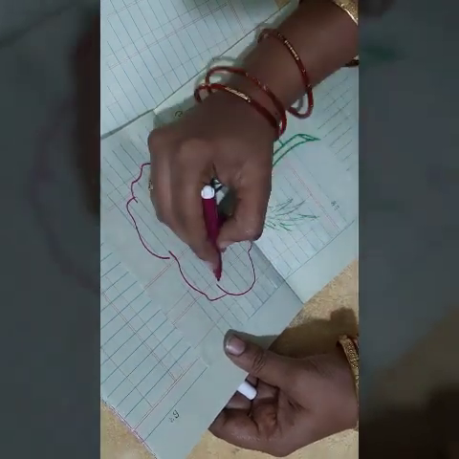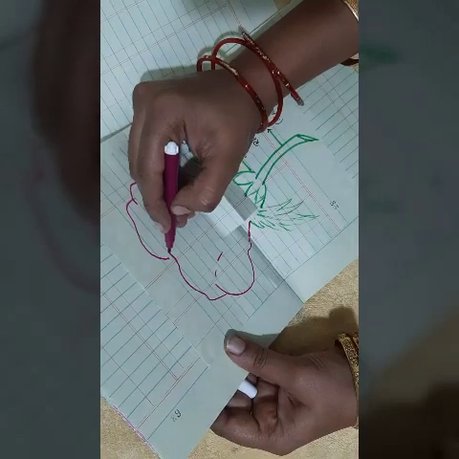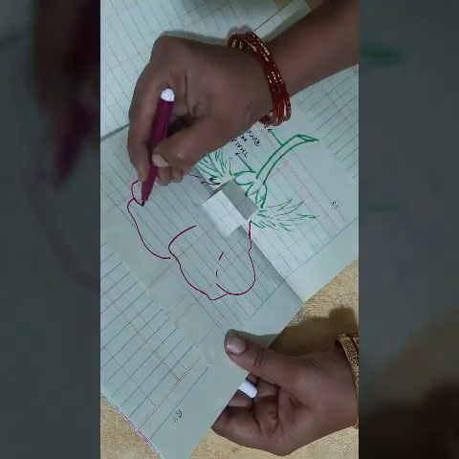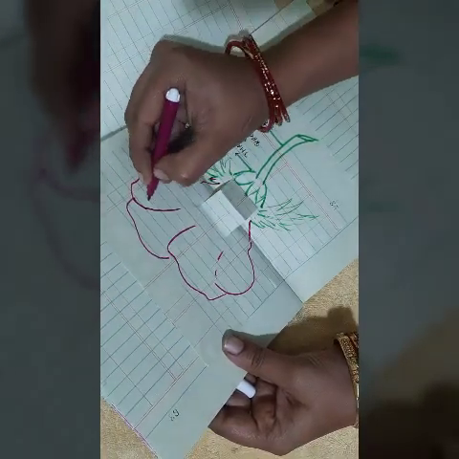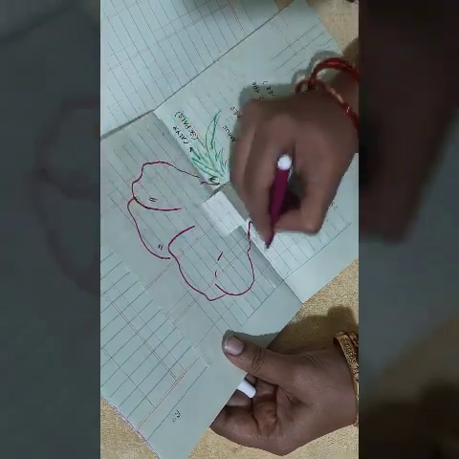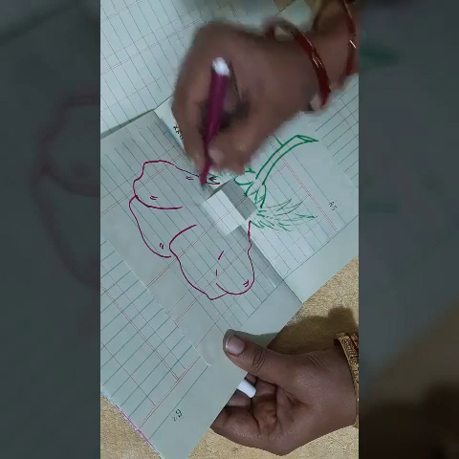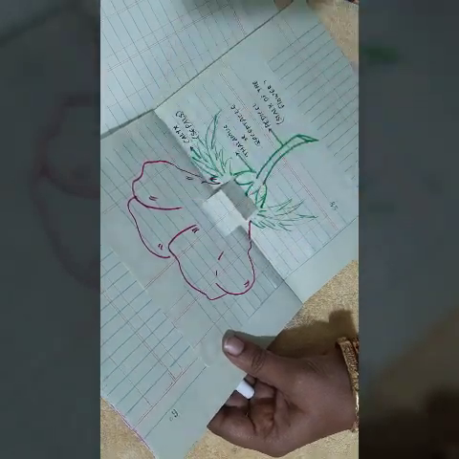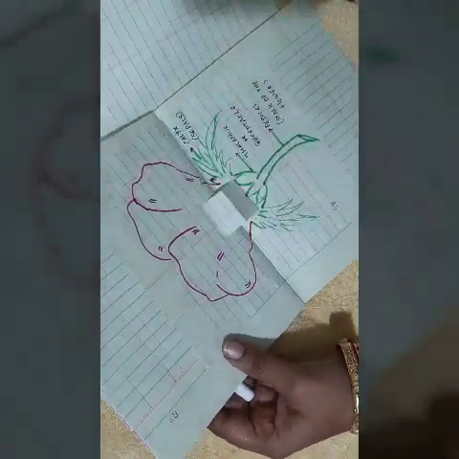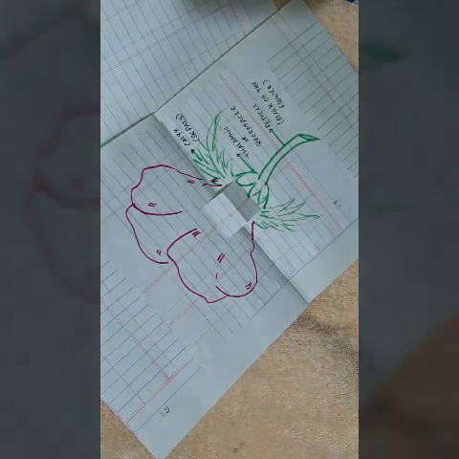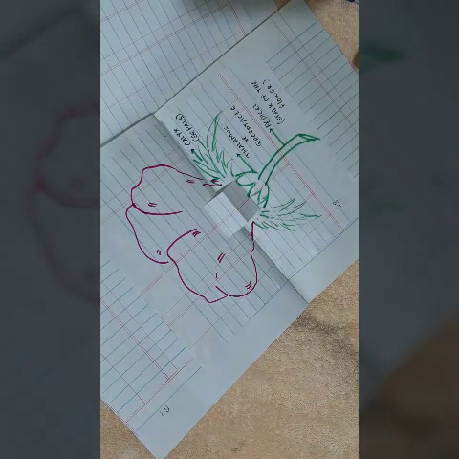So I have drawn a rough sketch of corolla. Just marking this so as to show the curves. Don't bother about the diagram because I'm just showing you a rough manner, and you can draw the flower as shown in your book, right?